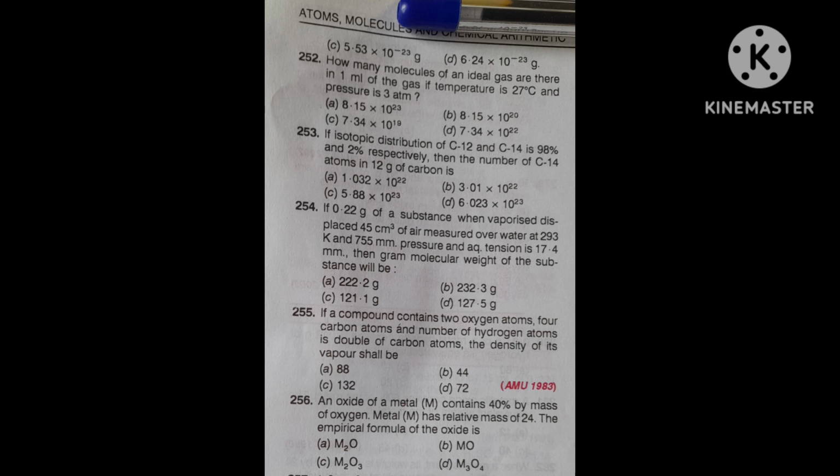Now I am giving you a hint. You have to calculate C14 in 12 gram of carbon. In the question it is given that if the isotopic distribution of C12 and C14 is 98% and 2% respectively, then you have to calculate the number of C14 atoms in 12 gram carbon.